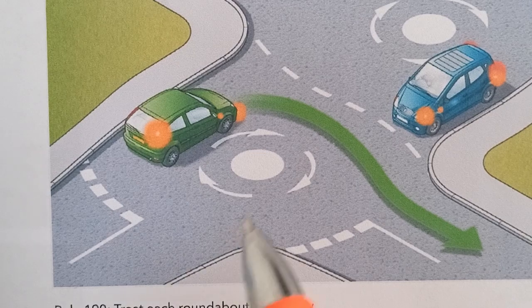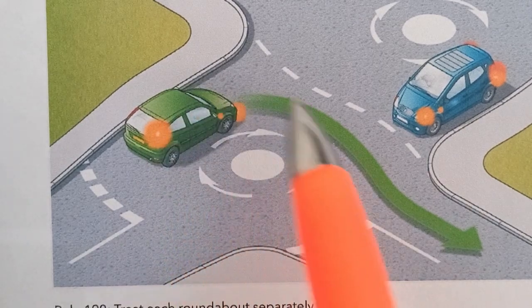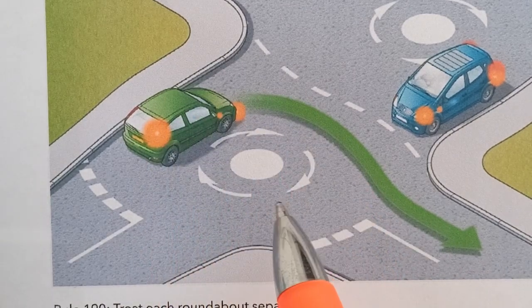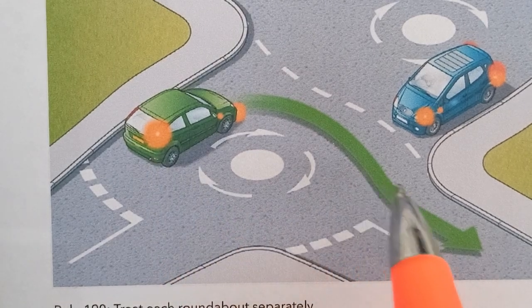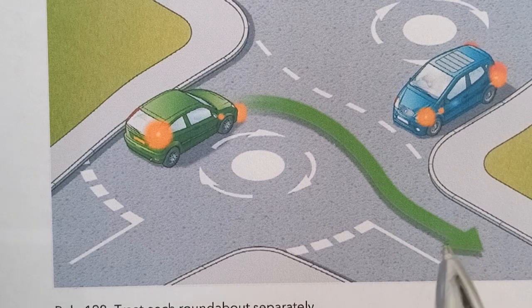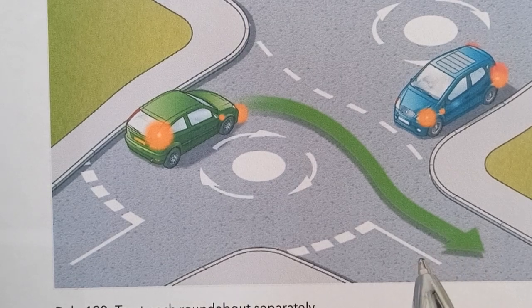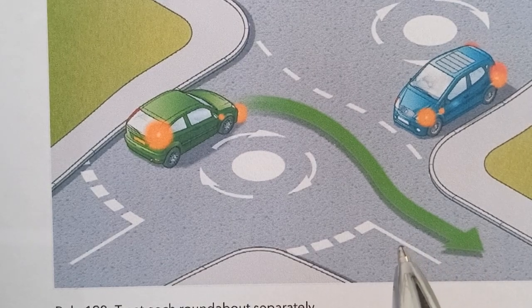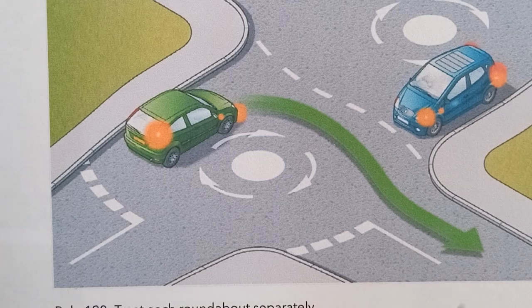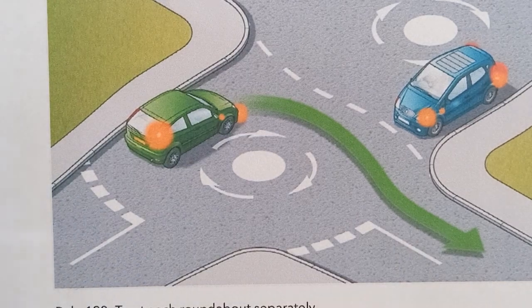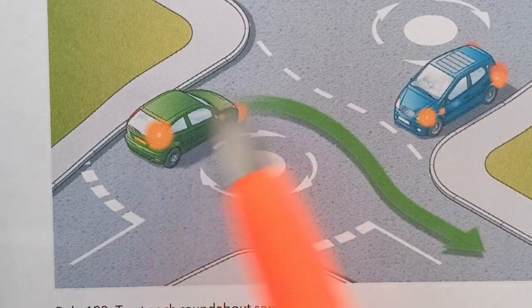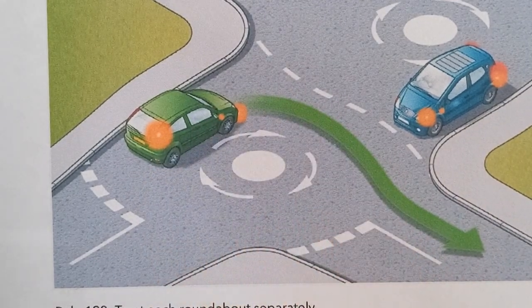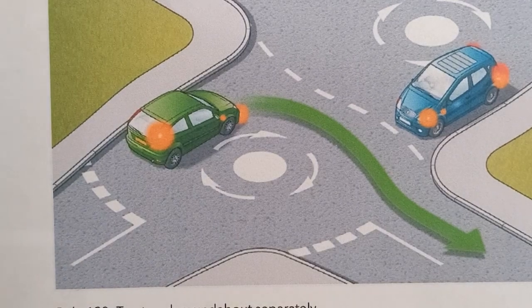If you do not maintain the clockwise position, and go anti-clockwise to the exit, it is wrong, and you will also fail your driving test. So always keep in mind the clockwise position before going to any exit.